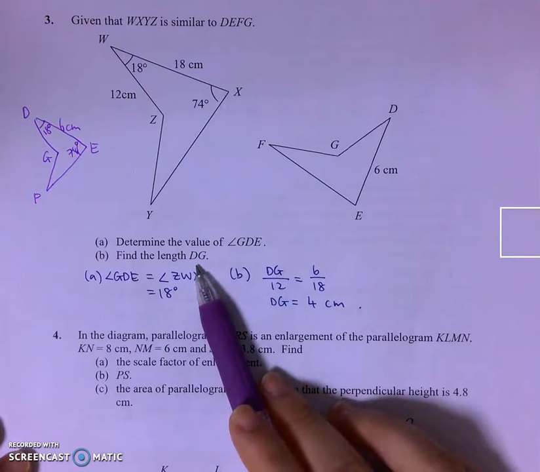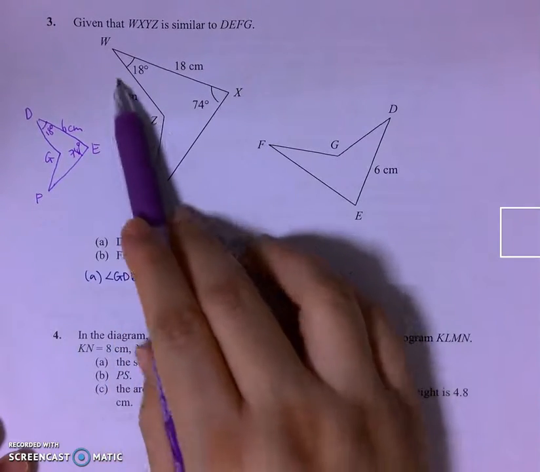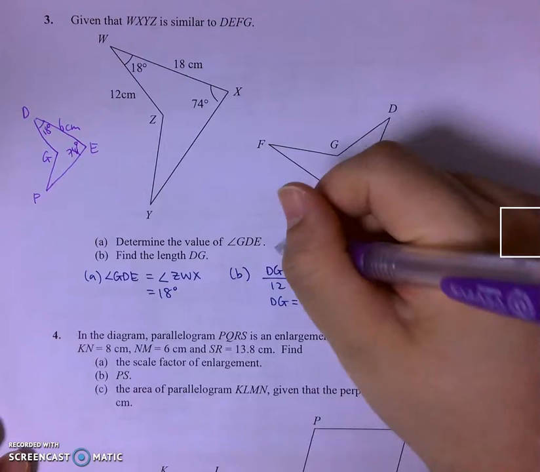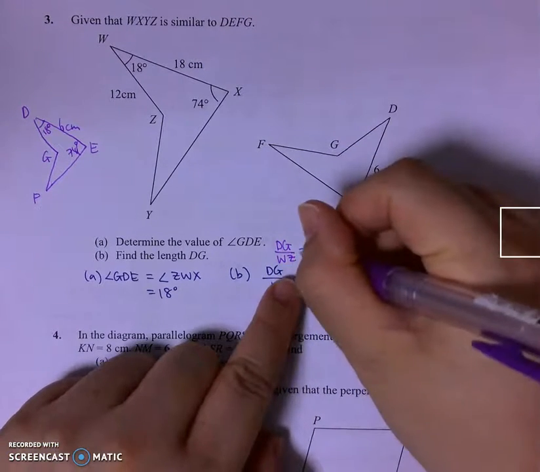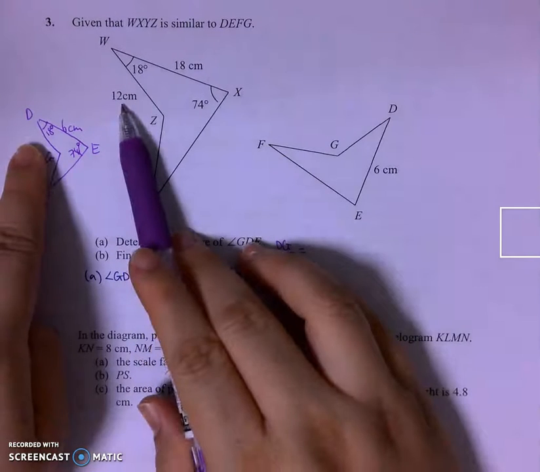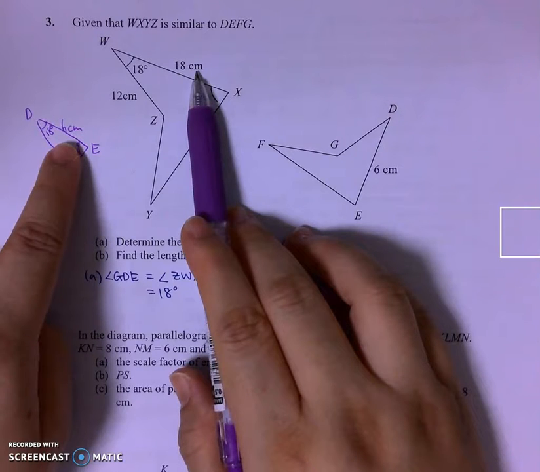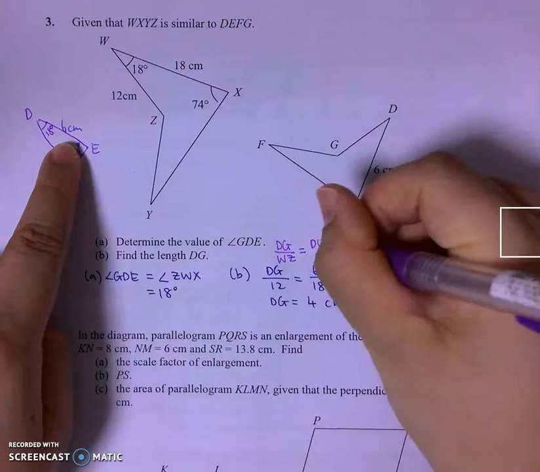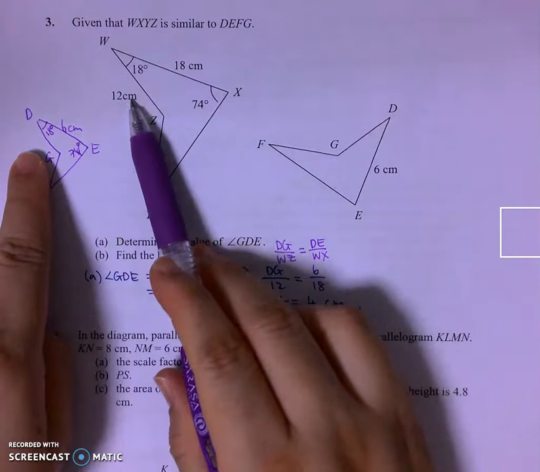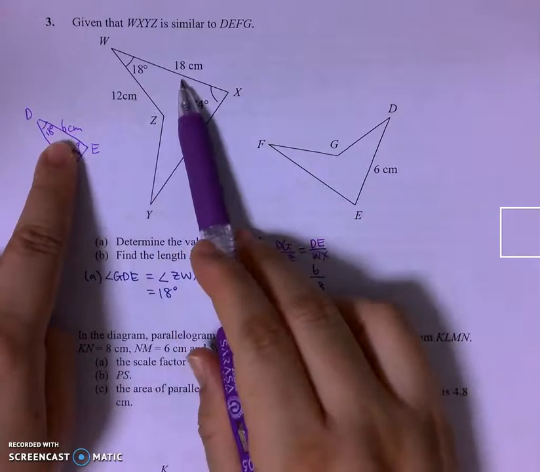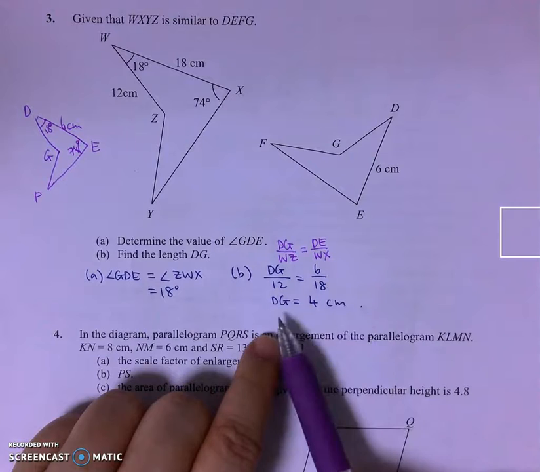Part B wants us to find the length of DG. So DG over here corresponds to WZ. So DG over WZ, they correspond to each other. It would be the same ratio as, so I need to find another pair of corresponding lengths. So I do know DE and WX. So the ratio of DG over WZ should be the same as the ratio of DE over WX. So with this, I put in my values, cross multiply to get DG is 4.